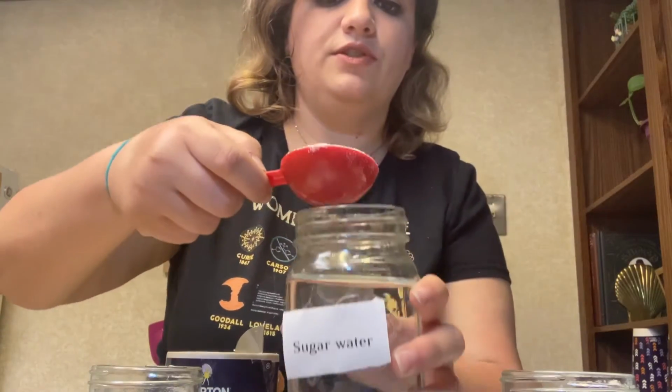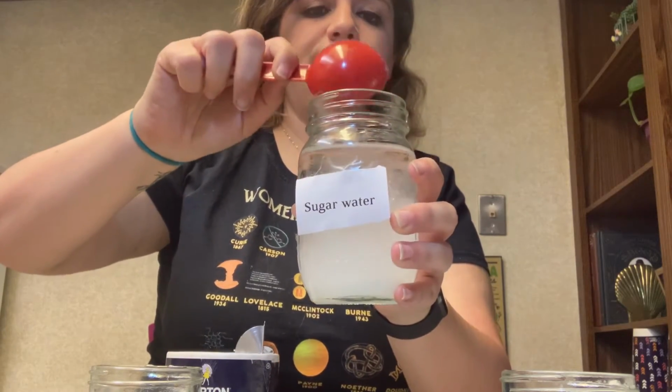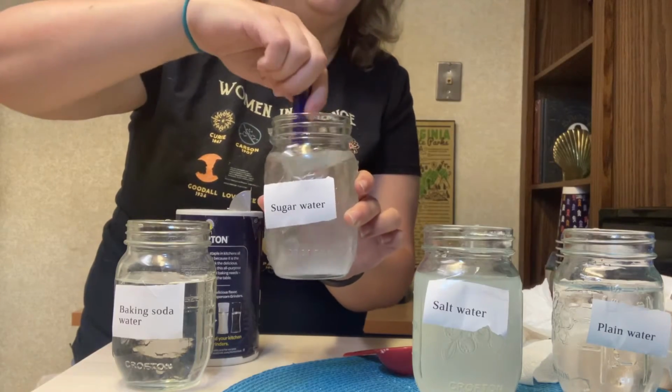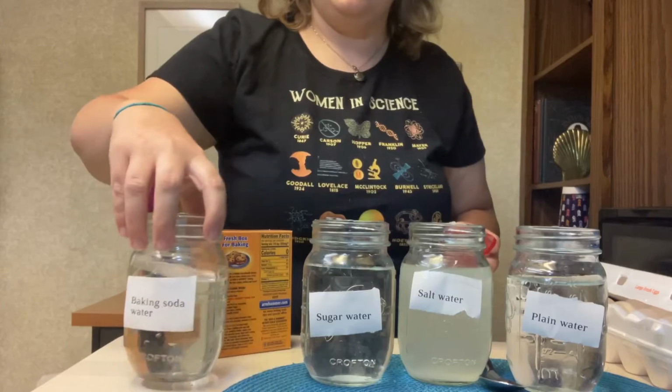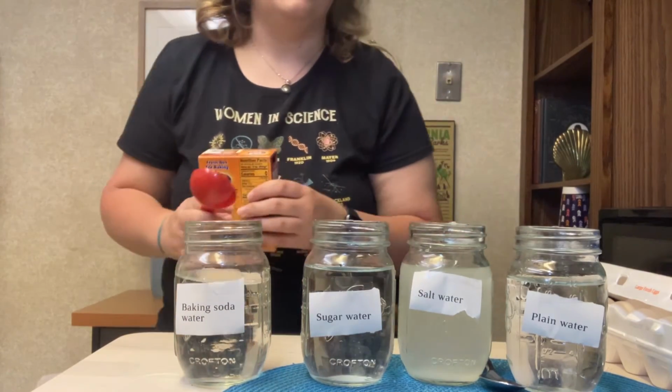Next up is 2 tablespoons of sugar dissolved into the sugar water jar. So I'm going to get those out of the canister. Here's my sugar. Carefully add that in and stir this one as well. This water is a little more clear than the salt water one. And I'm going to go over the sink to get the baking soda in case it makes a mess.